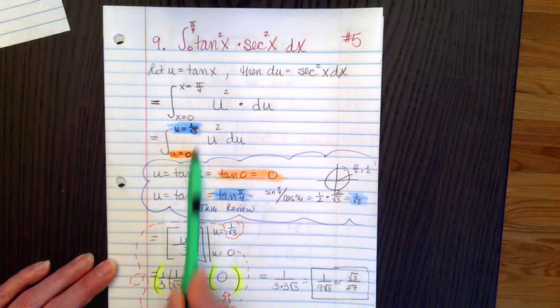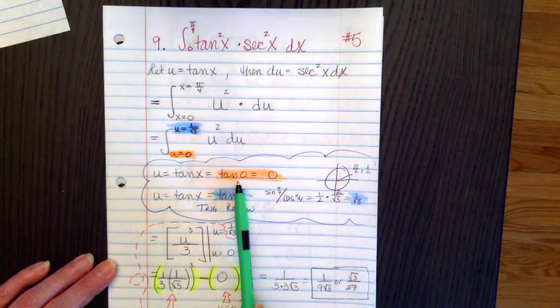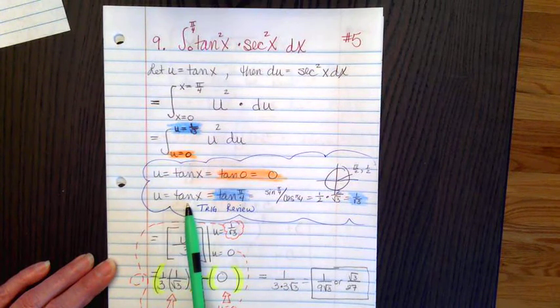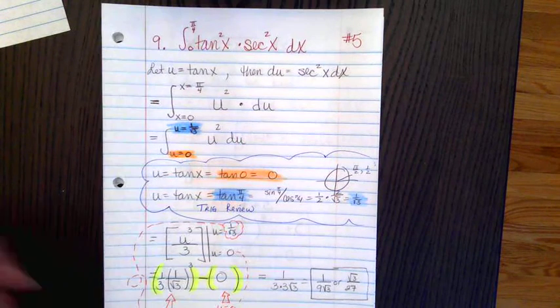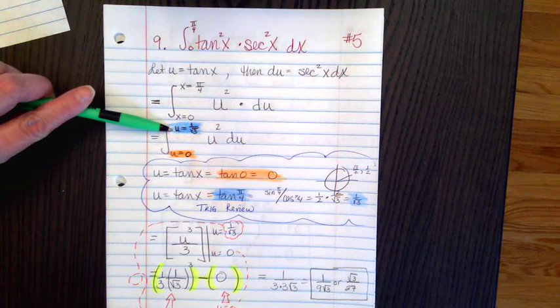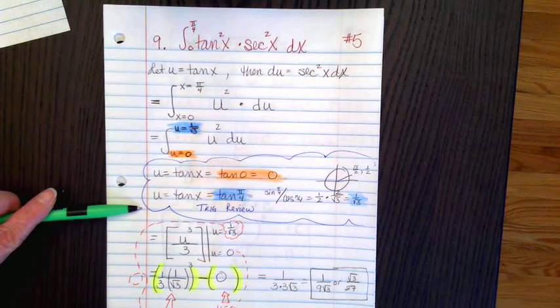And if x is 0, then u is equal to the tangent of 0, which is just 0, because sine of 0 is 0. And then if x is pi over 4, we'd find that u is equal to 1 over the square root of 3. This is just the trig review that gives us that.